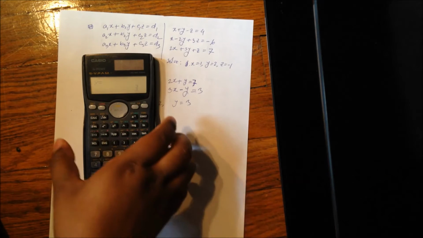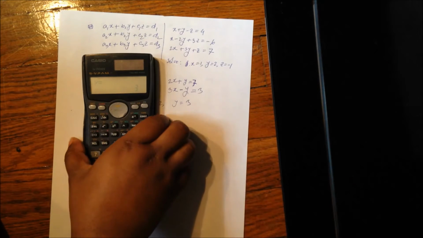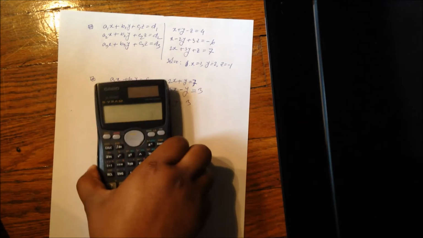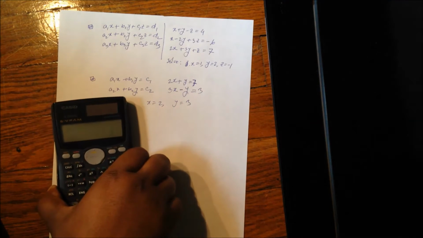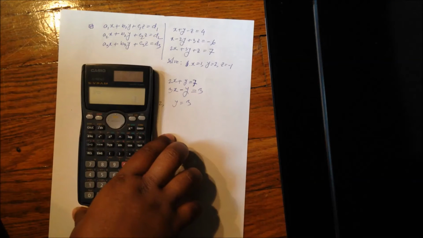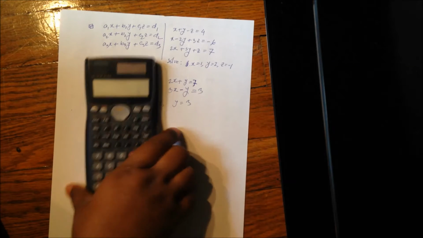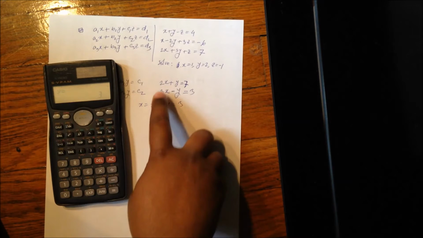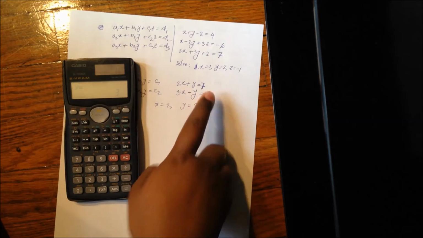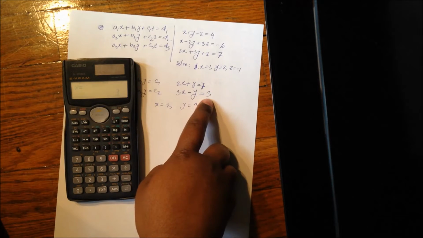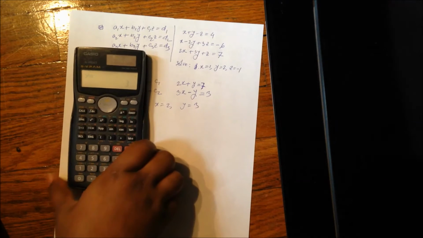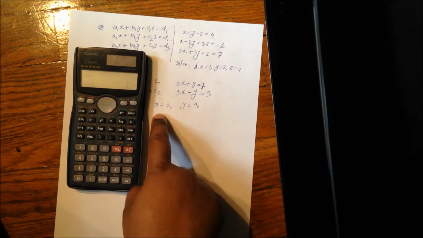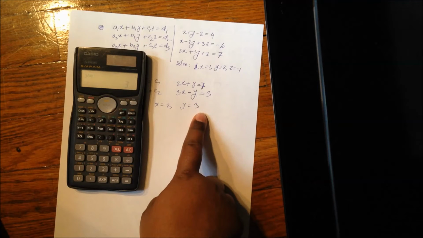I'm going to show you how to use the Fx-991 MS calculator to solve two unknown and three unknowns equations. Here is a two unknown equation: 2x plus y equals 7, 3x minus y equals 3. If I solve it manually, I get x equals 2 and y equals 3.